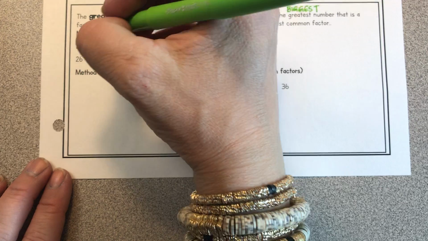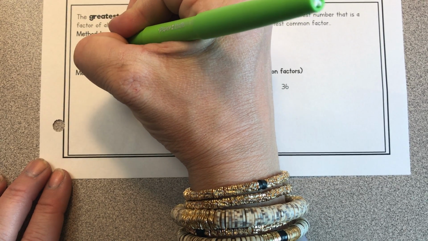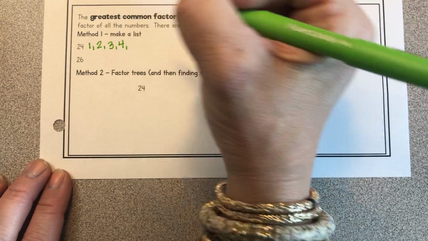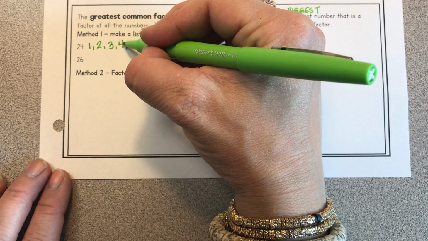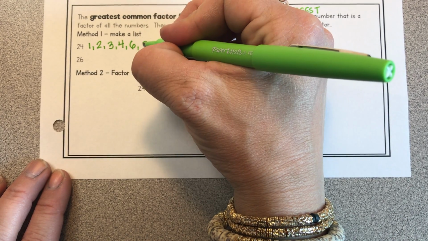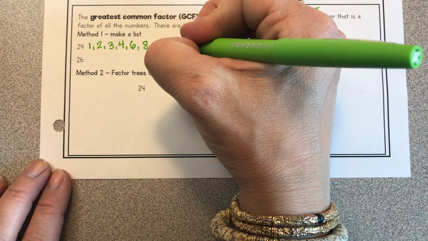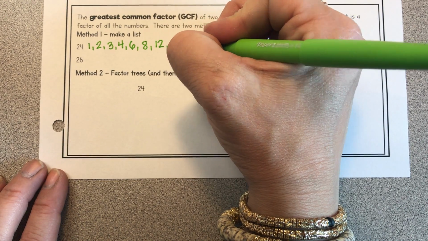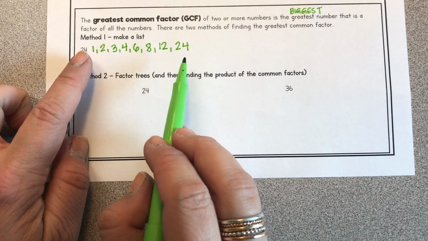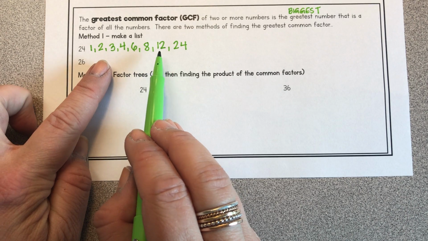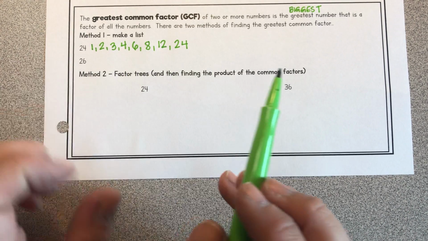Okay, so factors of 24. 1, 2, 3, 4. It's 4 times 6, 3 times 8, 2 times 12, and 1 times 24, right? I just listed out 1 times 24, 2 times 12, 3 times 8, 4 times 6.